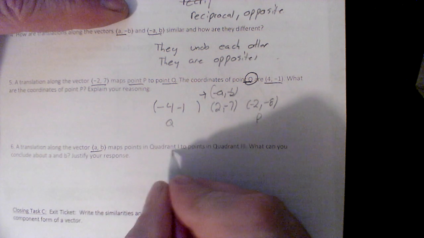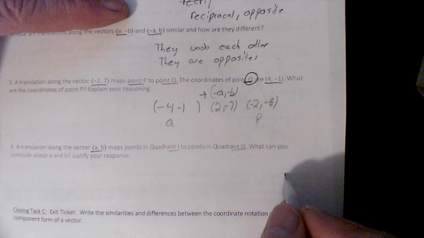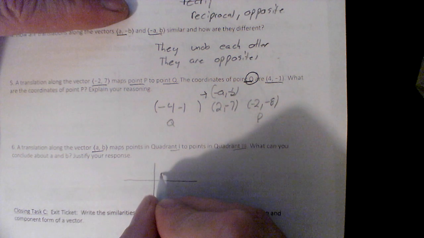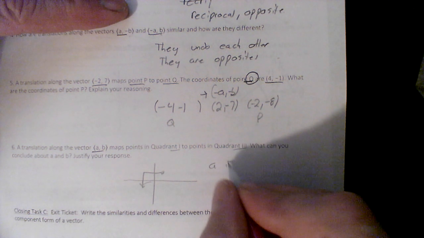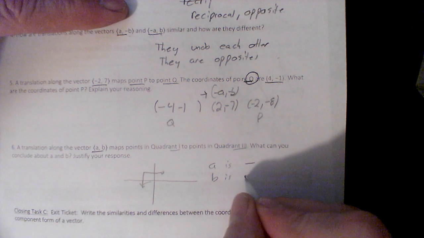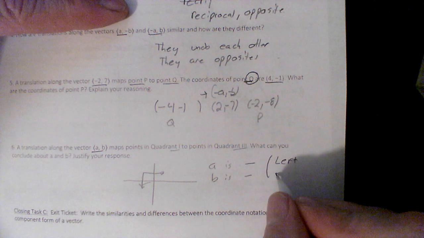Translation along vector AB maps a point in quadrant 1 to a point in quadrant 3. What can you conclude about A and B? Well, let's see. Translation along vector AB takes me from quadrant 1 to quadrant 3. So A must move me left and B must move me down. Alright. A is negative. B is negative. That means we go left and down.